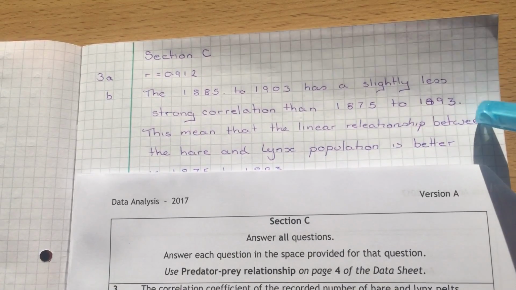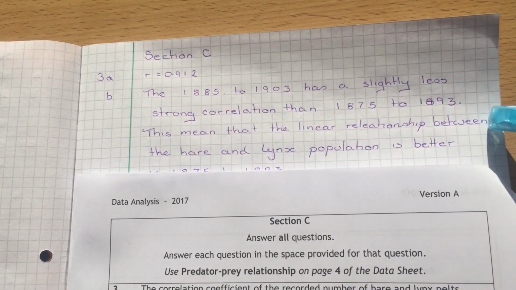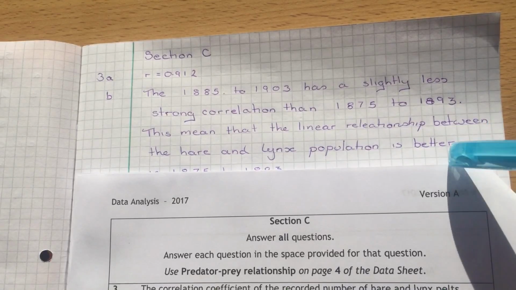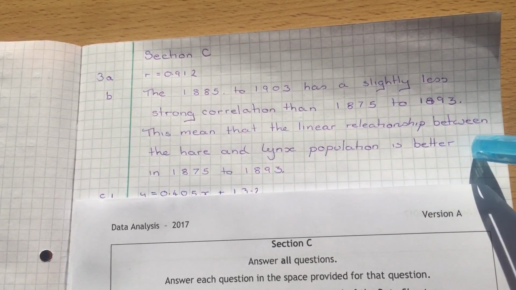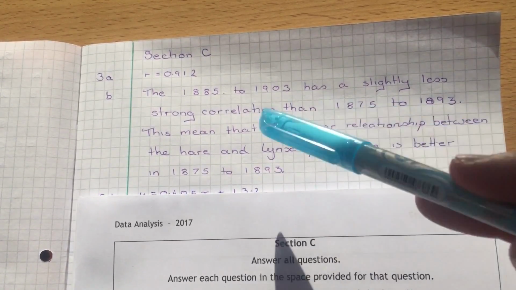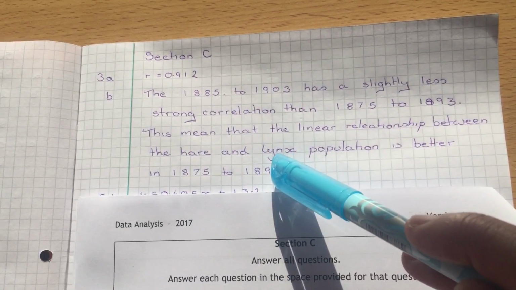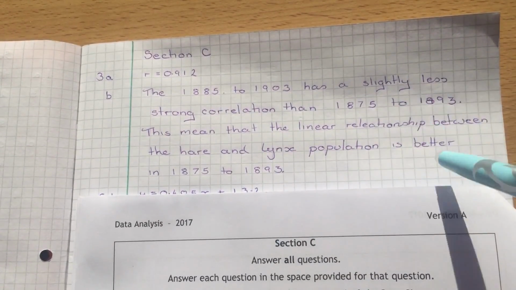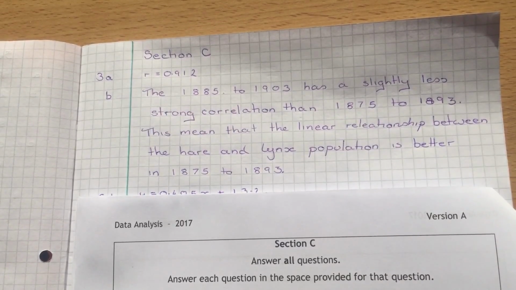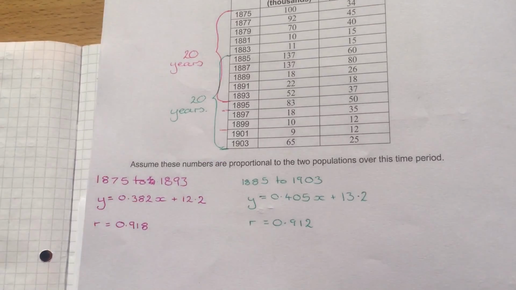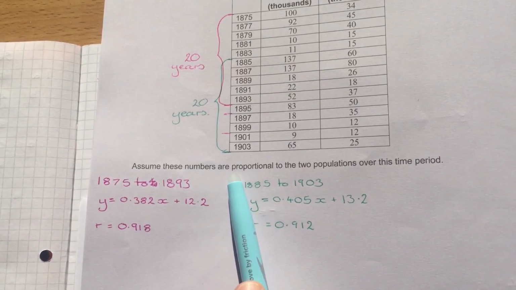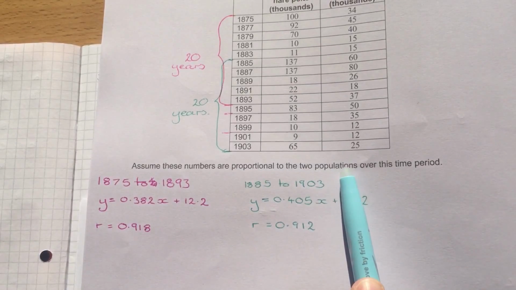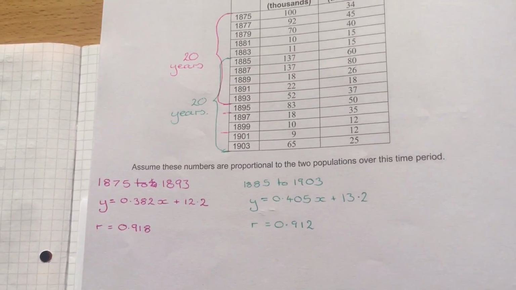So this is going to suggest that the linear relationship between the lynx and hare is better in the original time frame we were given. And we can refer to the population because it tells us at the bottom that these numbers are proportional to the two populations over this time period.